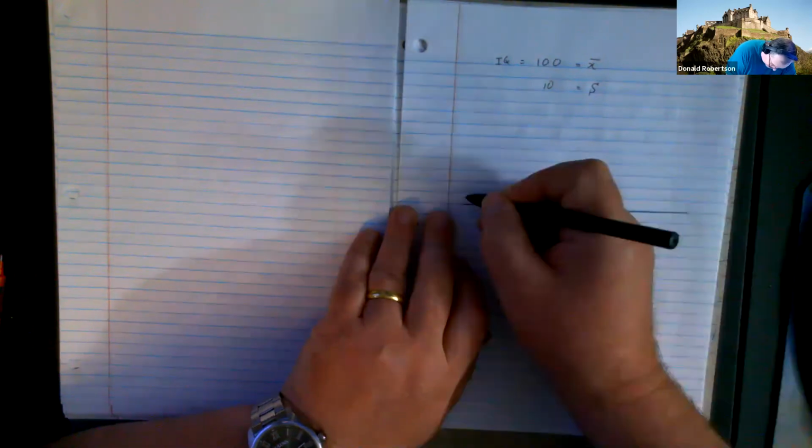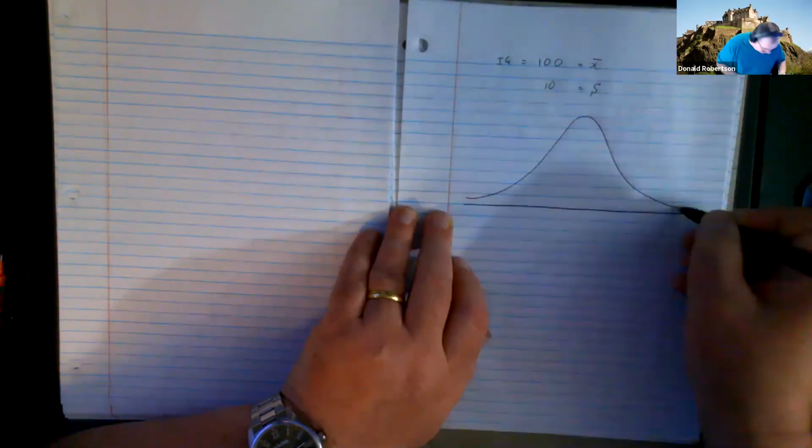And I'm going to do the 68, 95, 99.7% bell-shaped thing, but I am going to add some information to it. So this is 100. This will be 110. This will be 120. And this will be 130. And this will be 90. This will be 80. This will be 70.